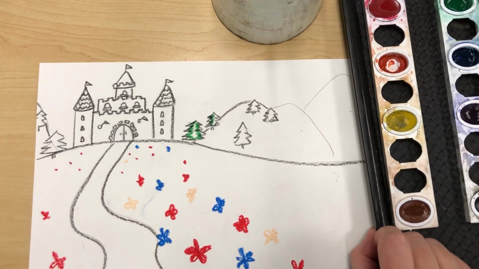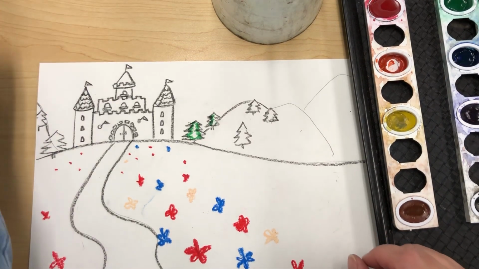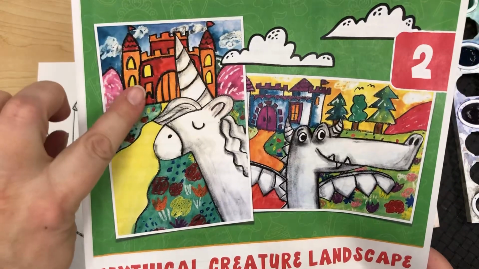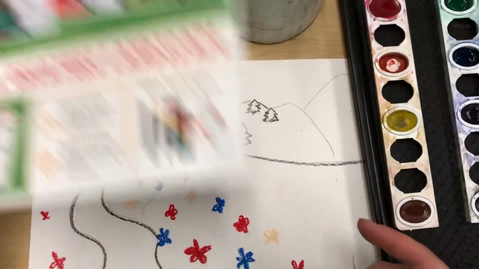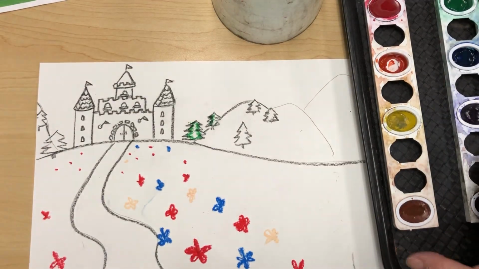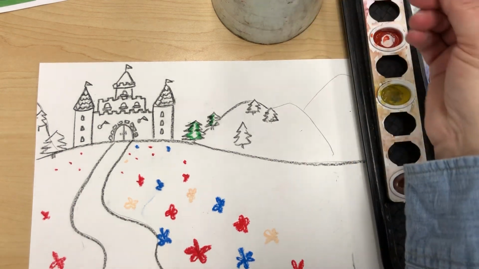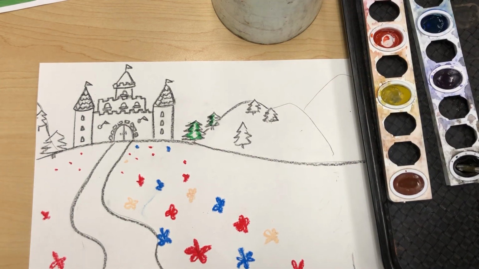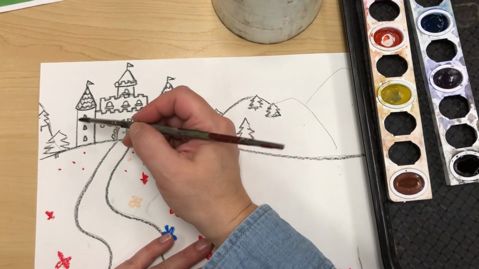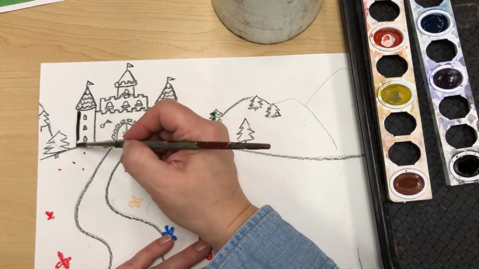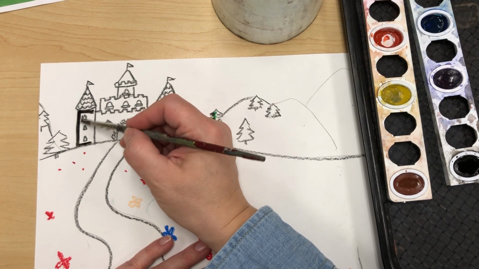When I paint my castle, I could paint it like either one of these. This one is reds and oranges. This is blues and violets. You can even use grays. Now, there's not a gray on here. There's a black. So if you choose that, you want a lot of water on your brush and just barely touch the black. And then you see how dark that is? So I'm going to show you how to lighten that up.